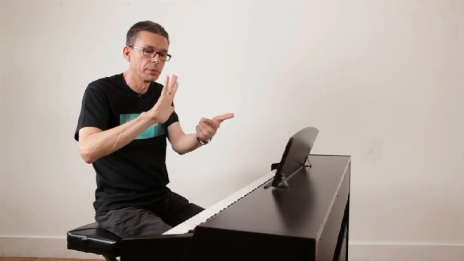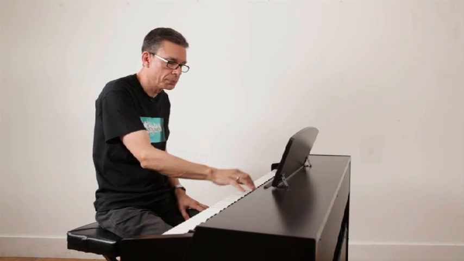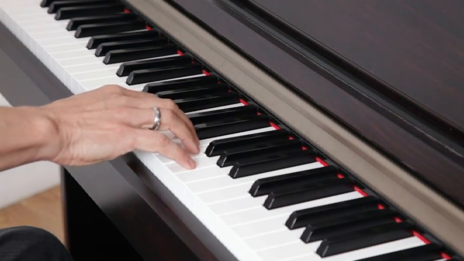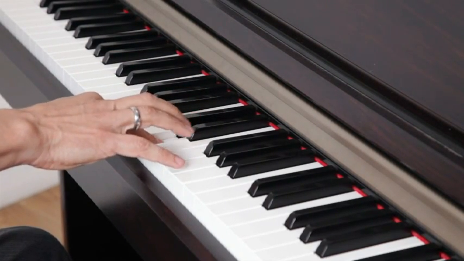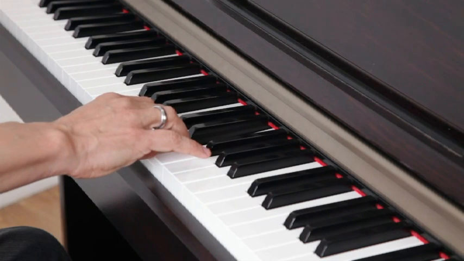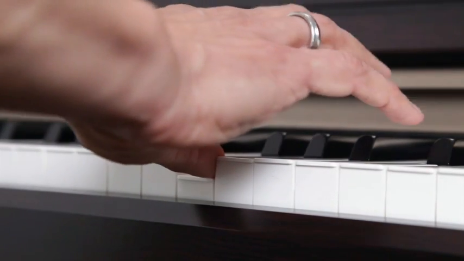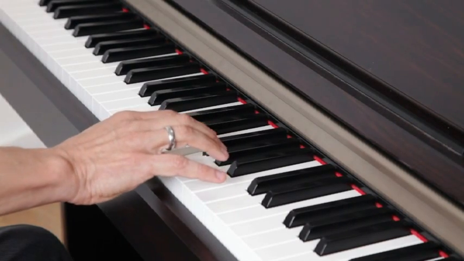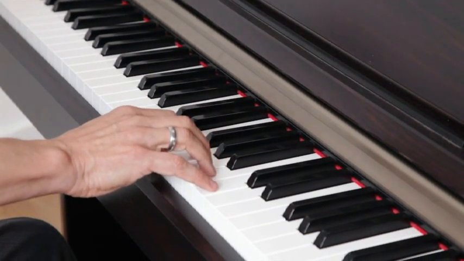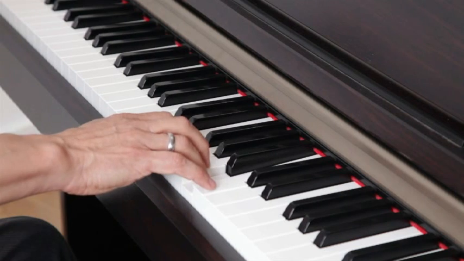We are going to give a number to each finger. First, that's your thumb. First, second, third, fourth, fifth. Simple as that. First finger is going to play the C, second finger the D, third finger the E, and then we're going to smoothly pass the first finger underneath to play the F. And then we're in a good position again to play the rest of those notes. And you see how simple that is?